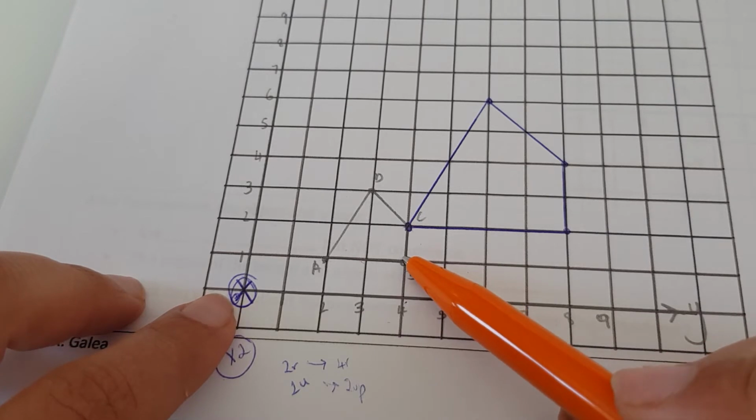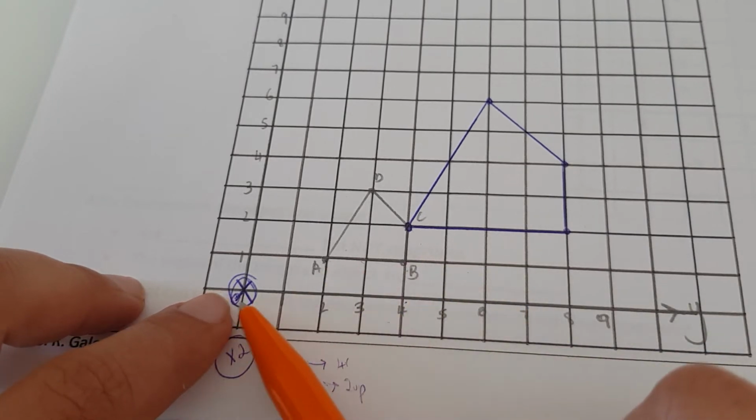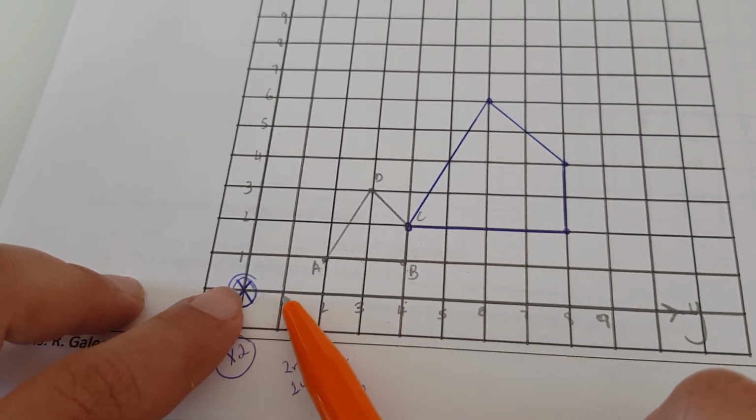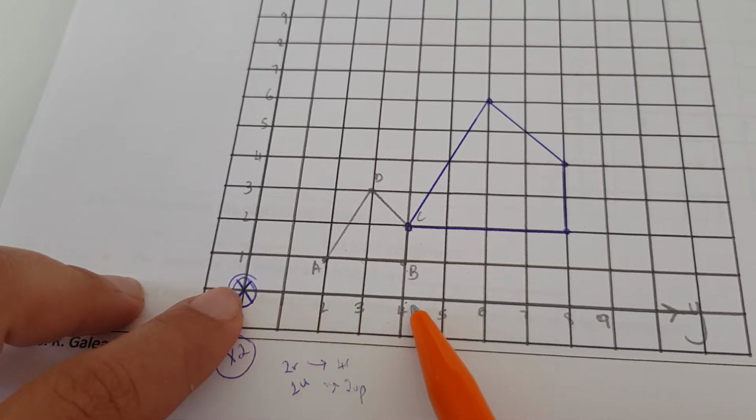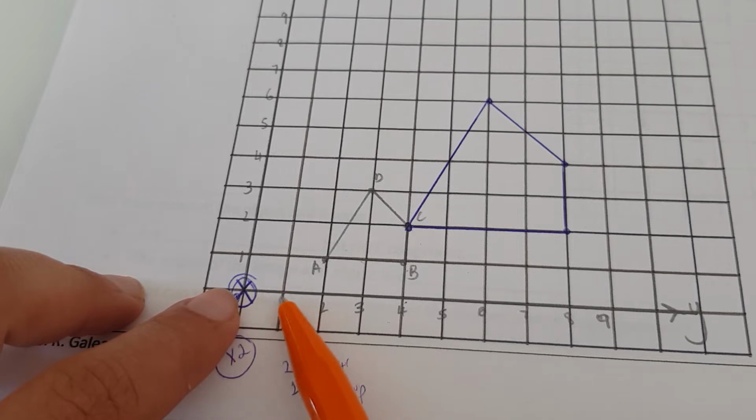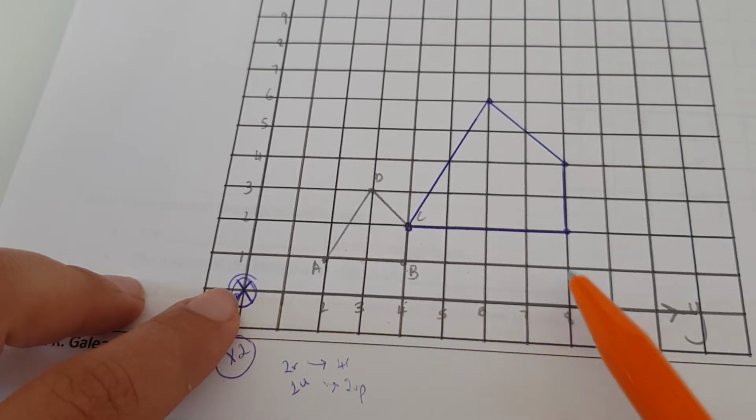Let's see, B. How far is B from the center of enlargement? 4 to the right and 1 up. So now it's going to be twice as much: 8 to the right and twice as much up. Okay?